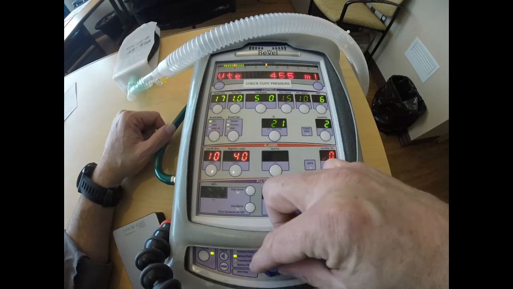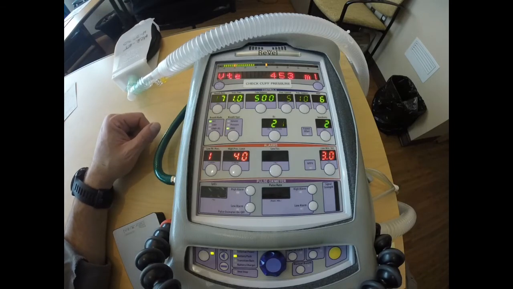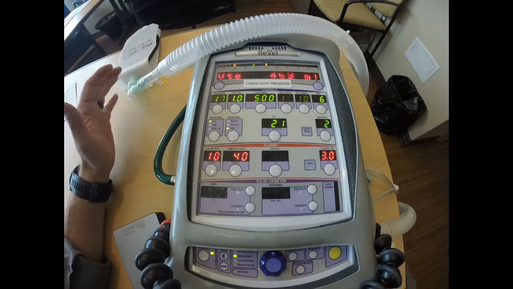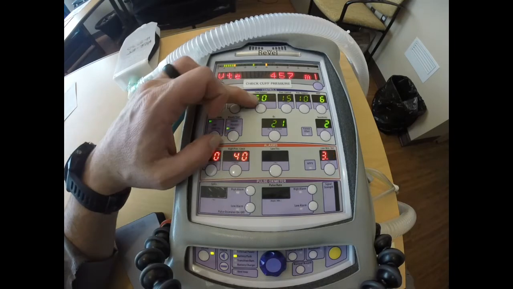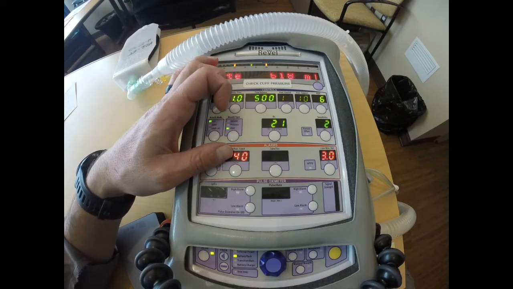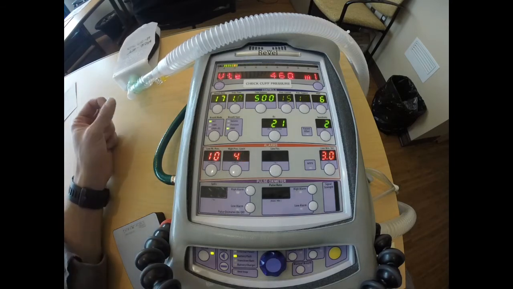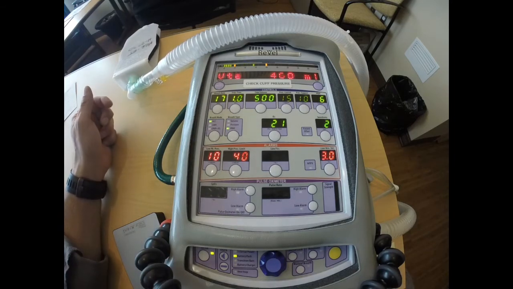So I'm going to adjust my breath type down to PRVC and choose that. And so now what the ventilator is doing is it is attempting to deliver 500 mLs of a tidal volume to a maximum pressure of 35. My goal again of using PRVC is to use the minimal amount of pressure that I need to deliver that breath.